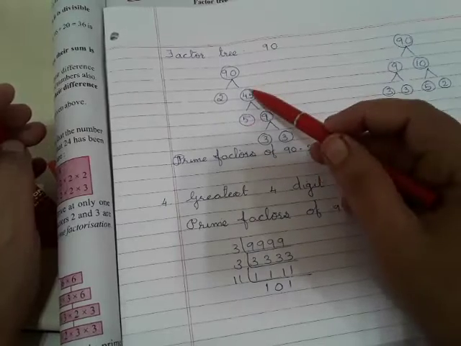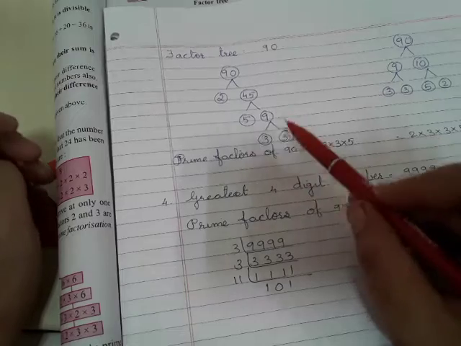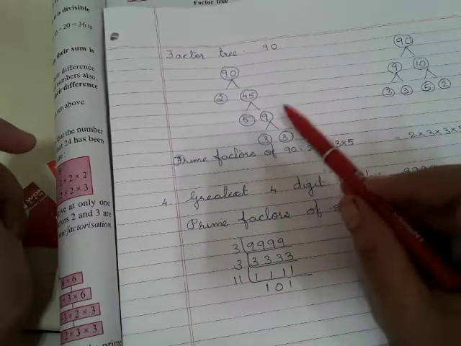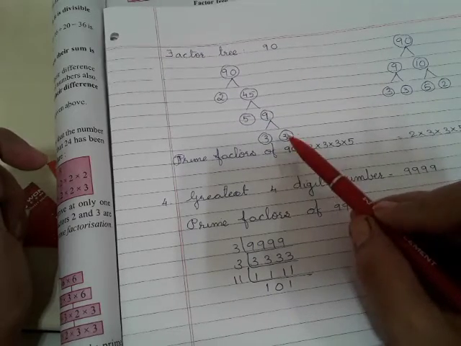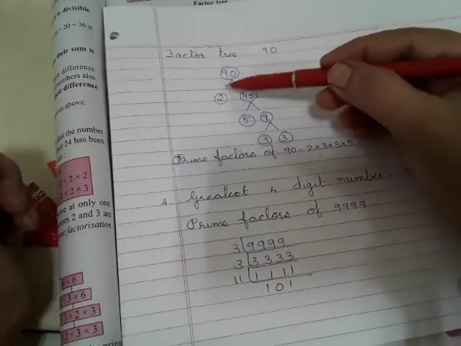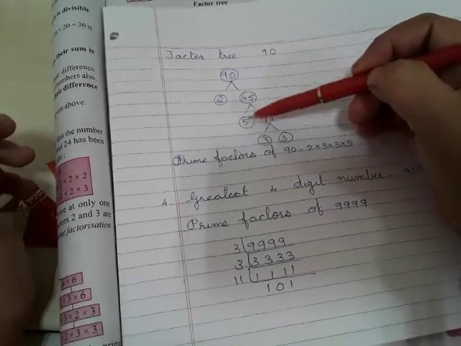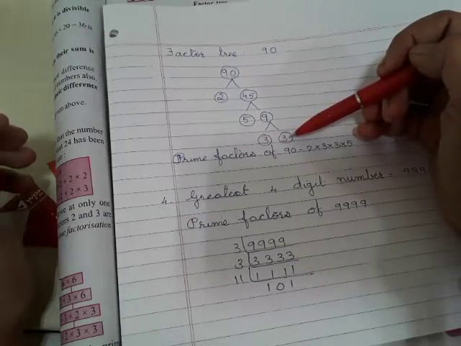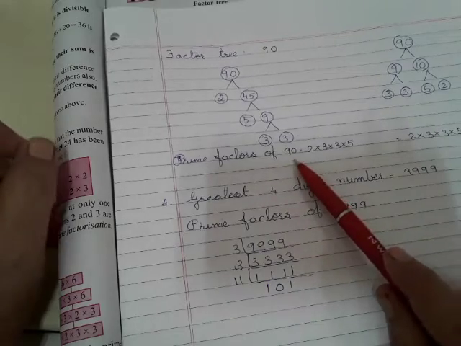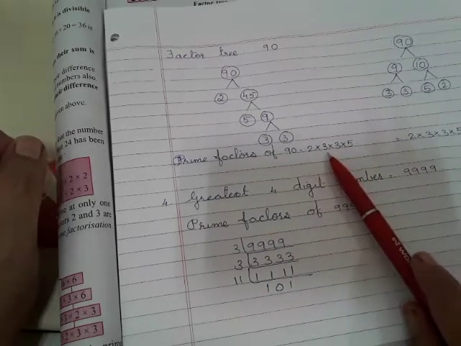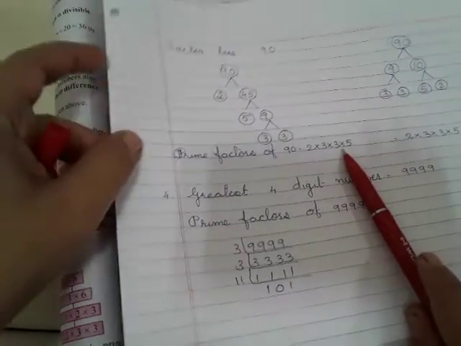Now 5 9s are 45. Here 5 is a prime number, 9 is a composite number. Again you split 9, then 9 you can write as 3 and 3. Now which are the prime numbers you can see here? 2 is a prime number, 5 is a prime number, 3 is a prime number, 3 is a prime number. So the prime factors of 90 are 2 multiplied by 3 multiplied by 3 multiplied by 5.